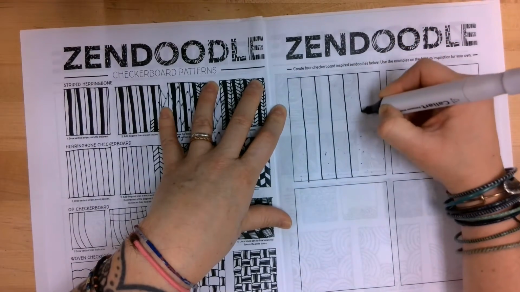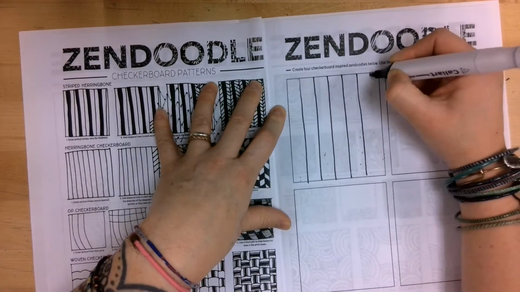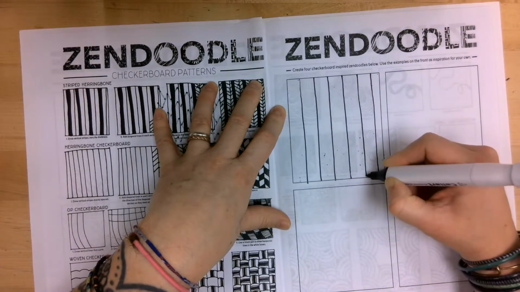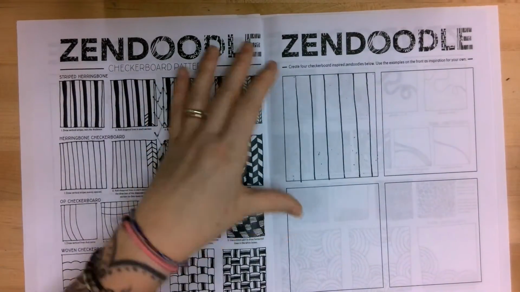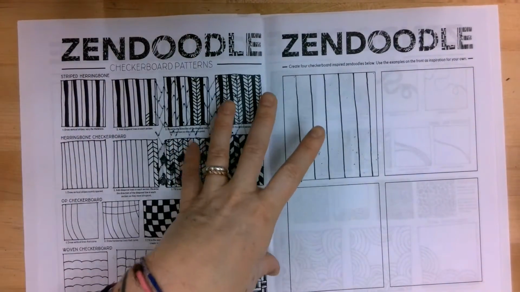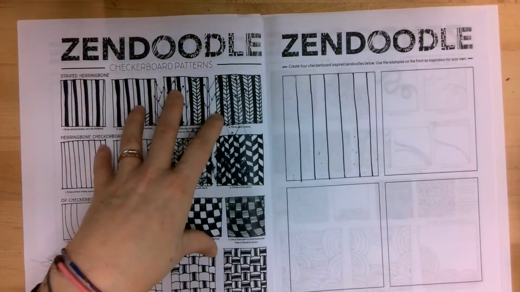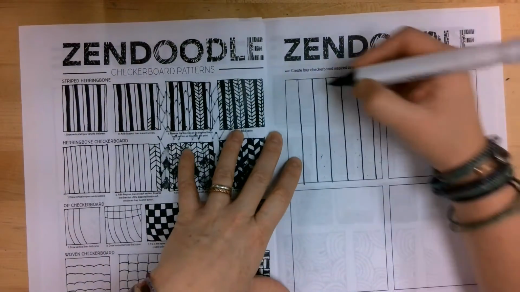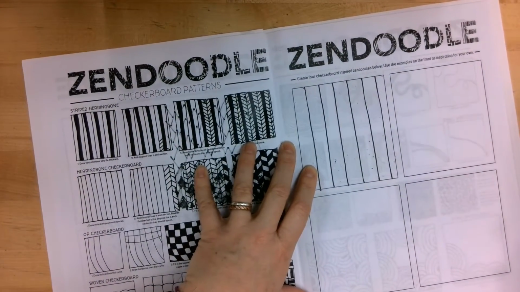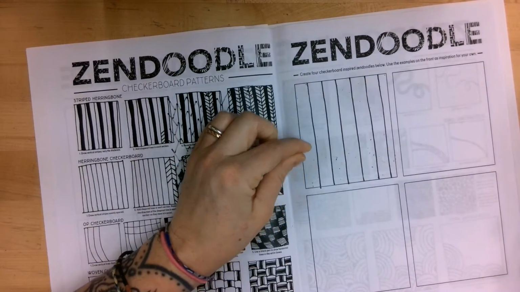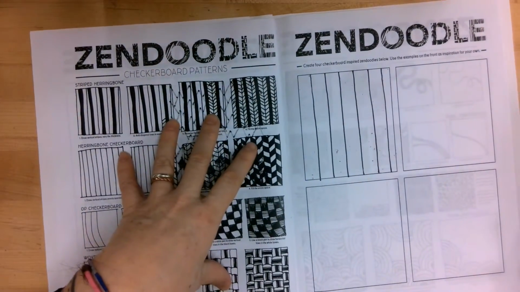Making things super small is just going to add to the amount of work that you have. So make sure that it leaves you enough room to show the repetition and to carry it through in an entire pattern here. But I don't want you to feel like you have to make them teeny, tiny, and each one of these boxes is taking you forever.